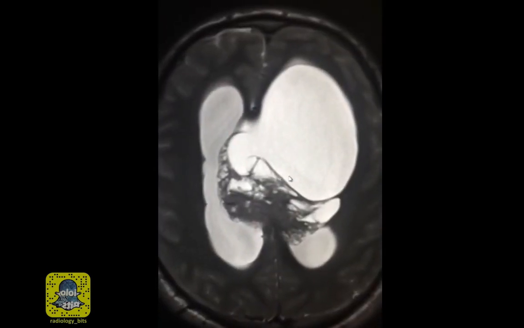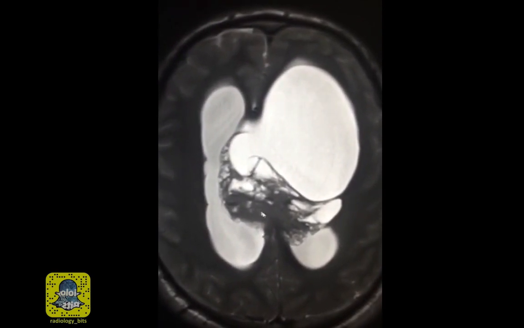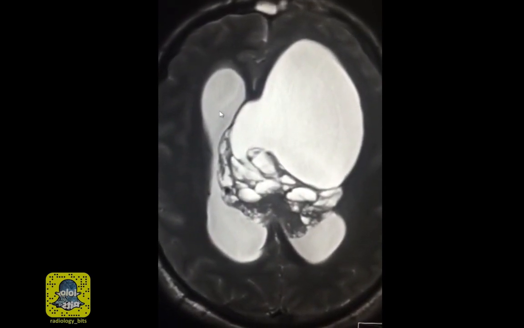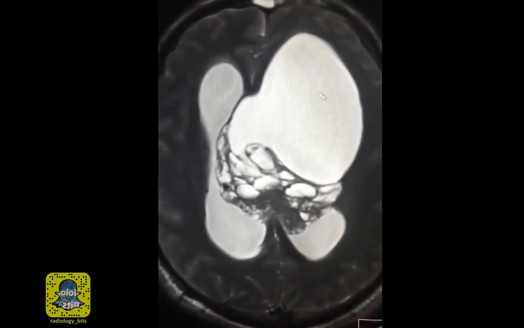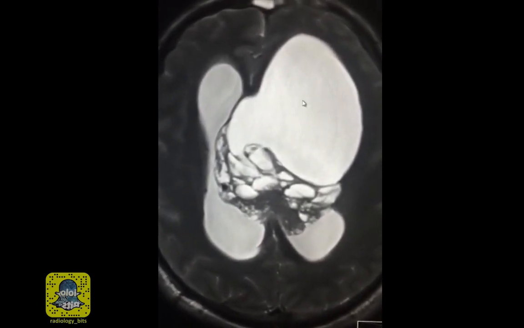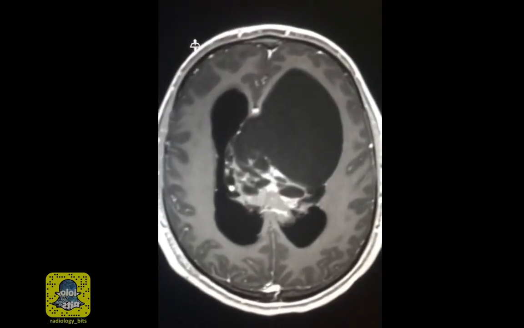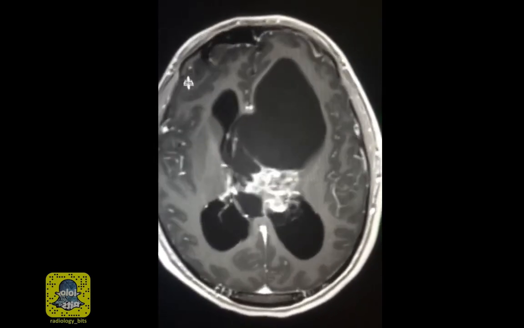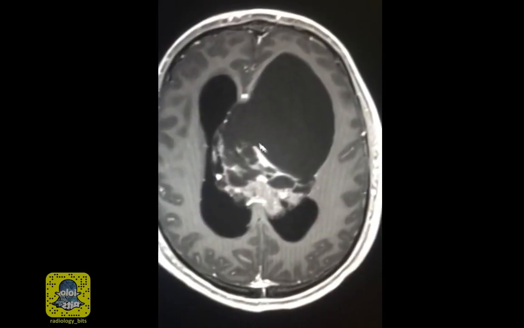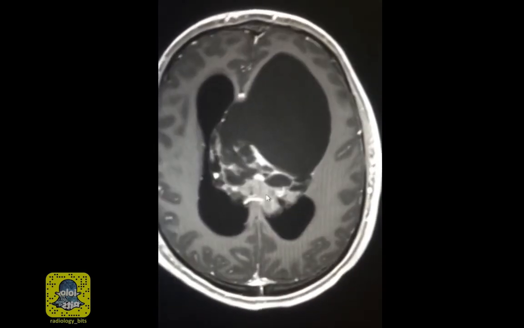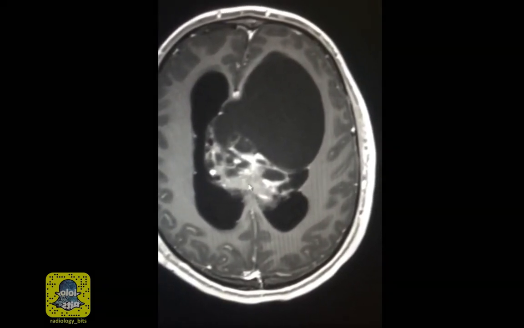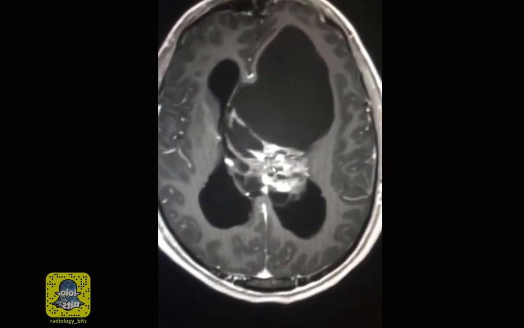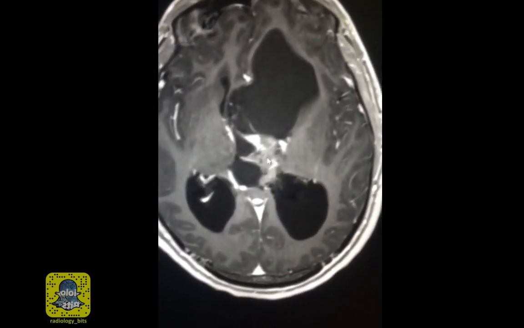Here's an axial T2 showing the bright cystic components and the darker solid components. Note how the dilated CSF-filled ventricle has fluid that's slightly different in color to that of the cystic component of the lesion. This is a T1 image after giving intravenous contrast. Although the cystic components do not enhance, the solid component shows variable degrees of enhancement. Here you have strongly enhancing areas, while here you have intermediate enhancement.